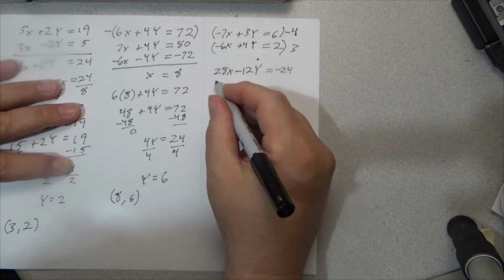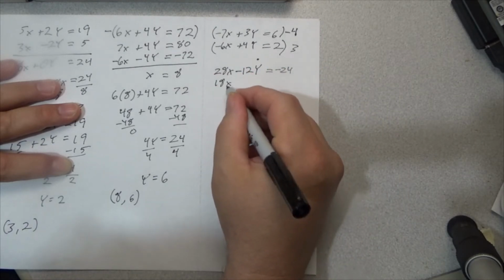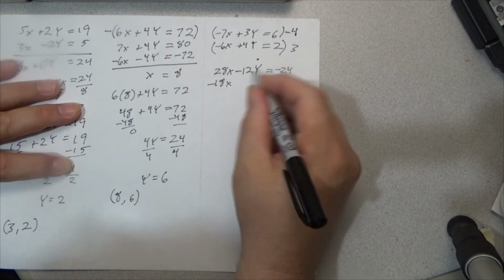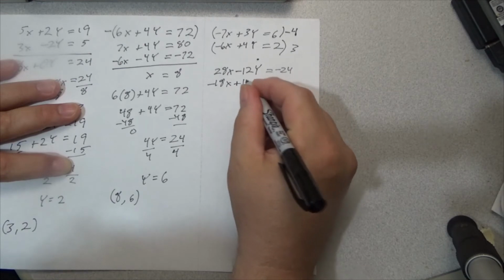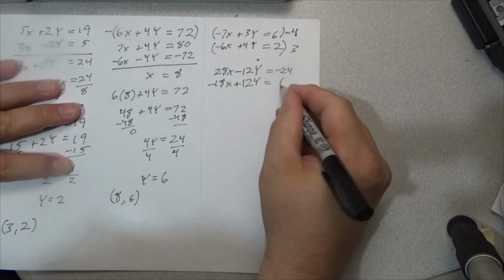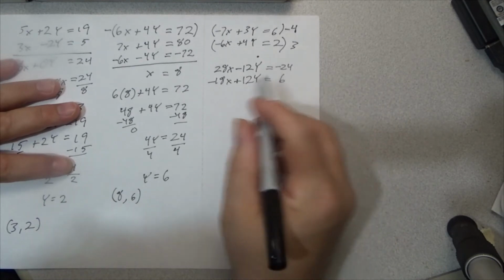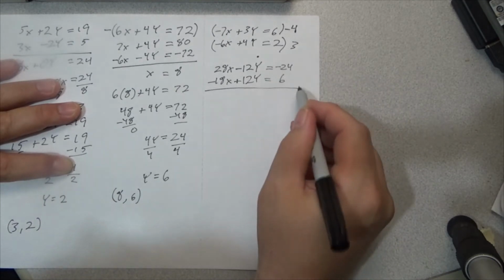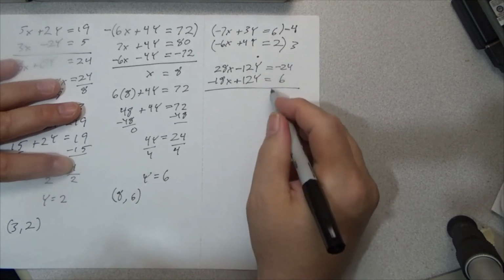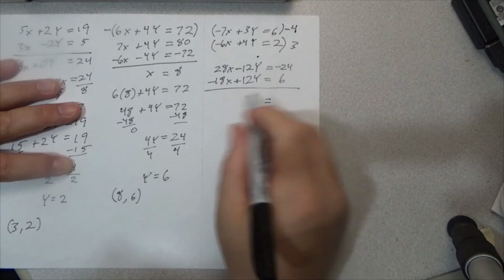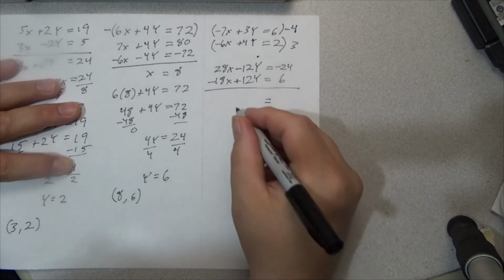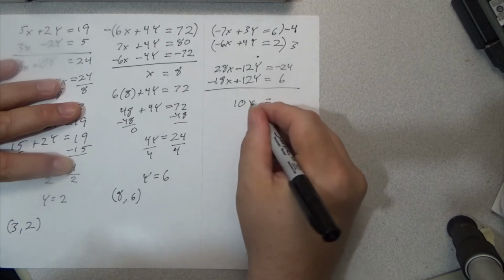3 times 6 is 18x, and it is a negative because the 6 is negative. And 3 times 4 is 12y. And then 3 times 2 is 6. Now at this point, when I combine my like terms, the y terms will be eliminated. So I'm not even going to really write them. So 28 minus 18 is 10x.